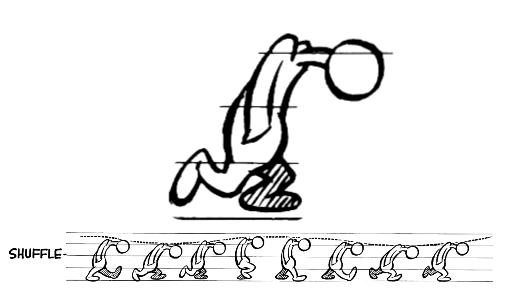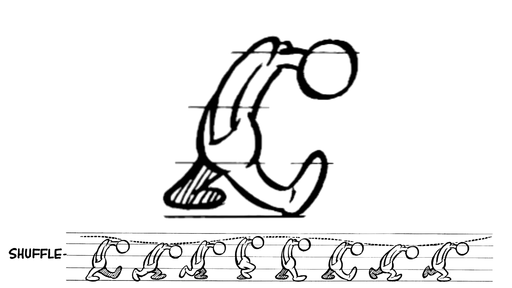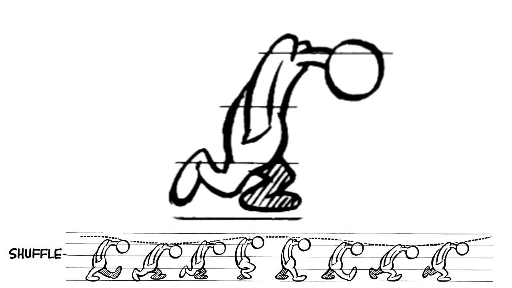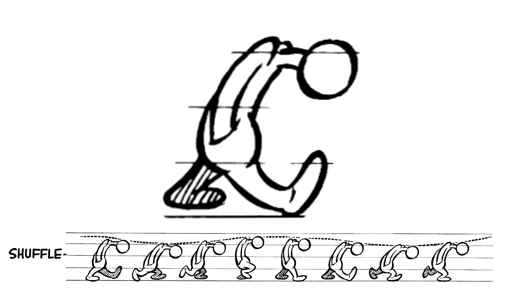The shuffle. How about if the character is less sure of themselves? This would be the shuffle. The head is bowed down and the hands are in the pockets. The back is also arched downwards, showing the insecurity of the character.